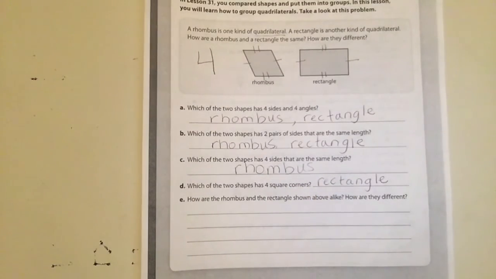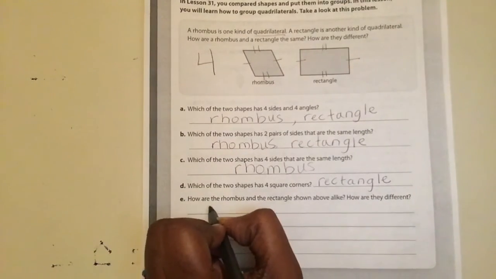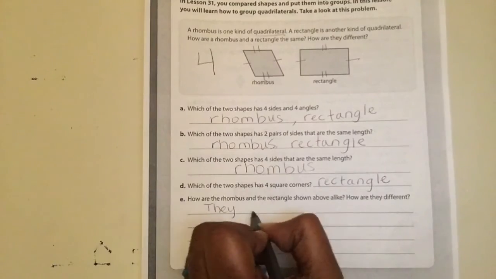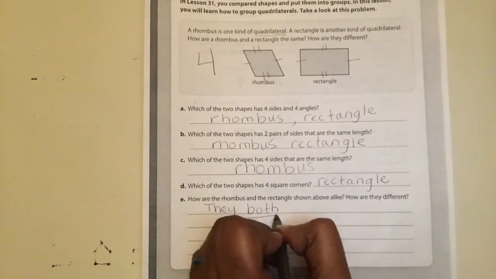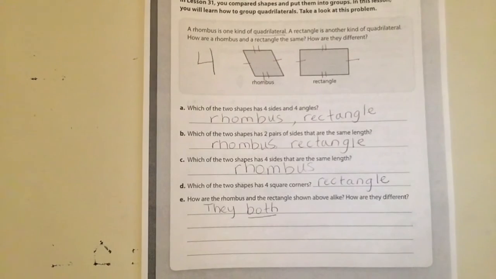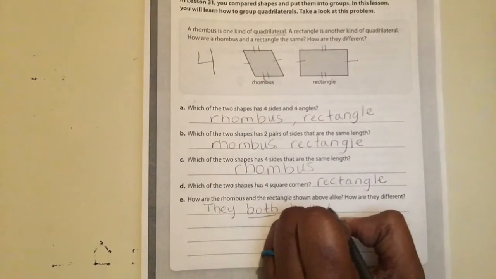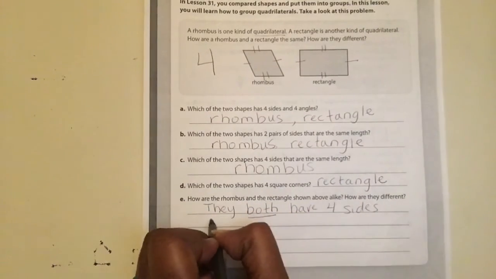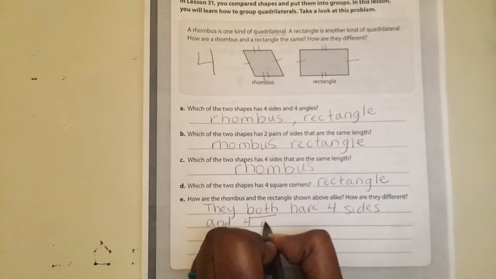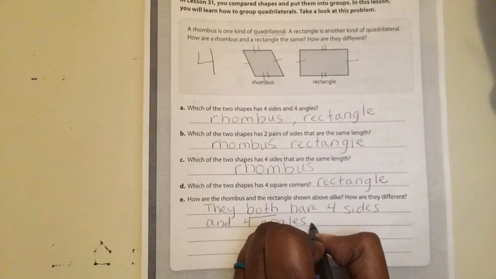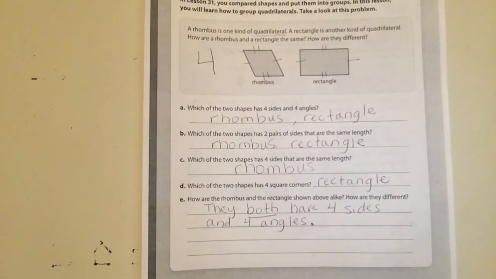Now, let's do some writing. How are the rhombus and rectangle shown above alike, and how are they different? Okay, so I'm going to start with how they're alike. They both, that word is a clue word that lets me know I'm about to talk about how they are alike. They both have 4 sides and 4 angles, period. Now you could have also said that they have 2 pairs that are the same length, but this is all I said. Now let's talk about how they're different.